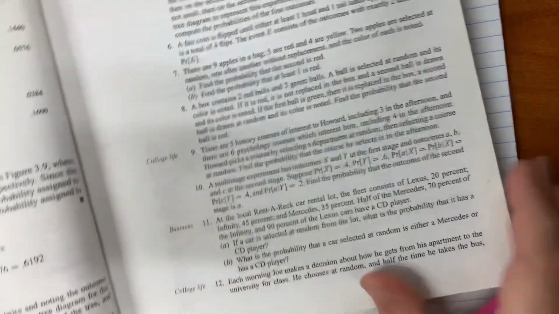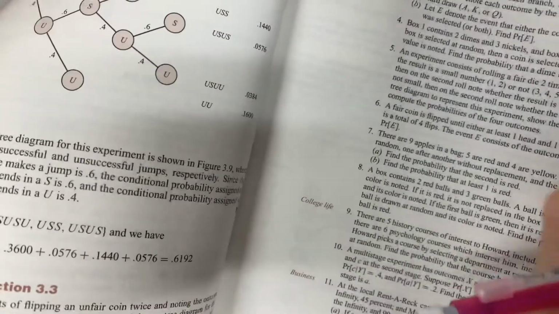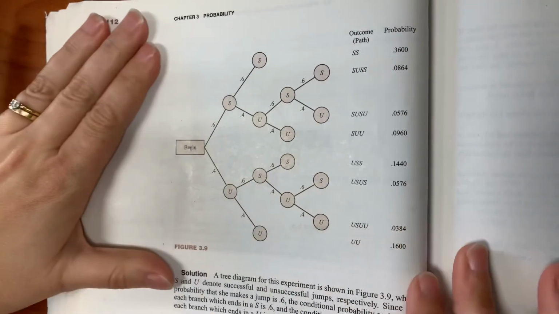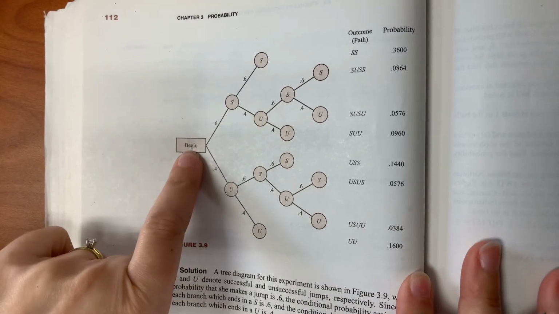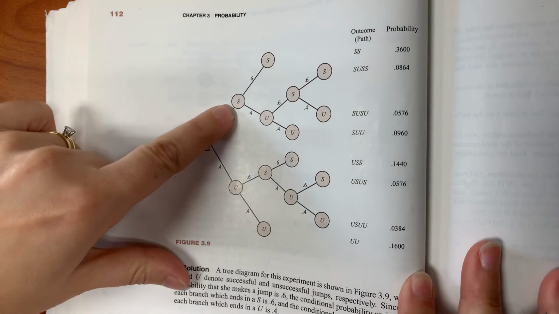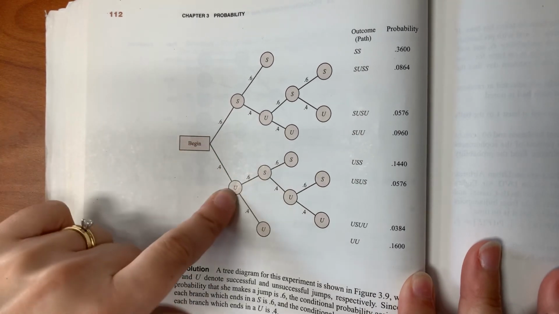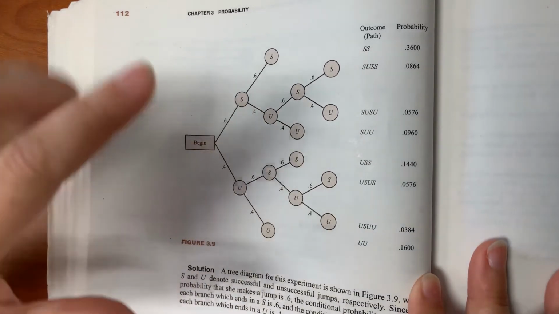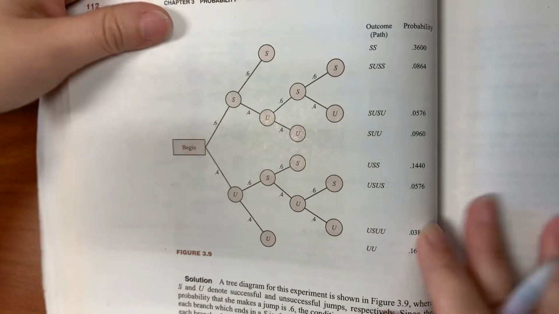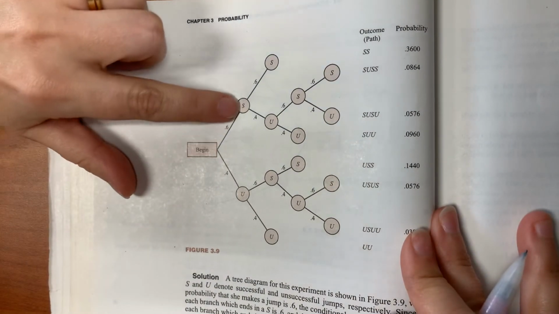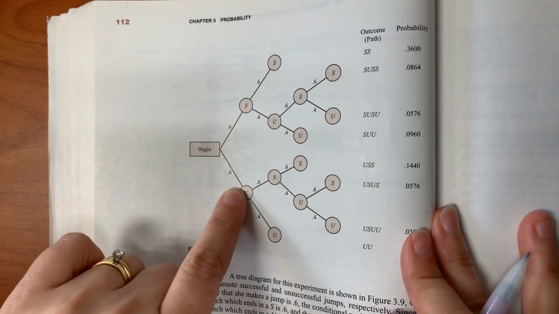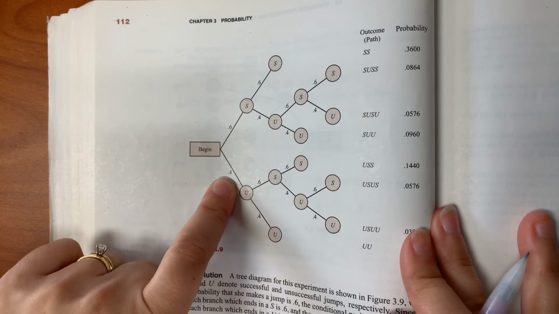Okay, so they did their tree diagram. I'm not going to recreate it. I'm just going to show you guys theirs. So here's their tree diagram. They said, here's where I'm beginning. This is a success, and this is an unsuccessful attempt. I probably would have called it like cleared and not cleared or something like that, but it doesn't matter. Okay, so the probability that she had a success was 0.6. So the probability that she did not do it successfully is 0.4.